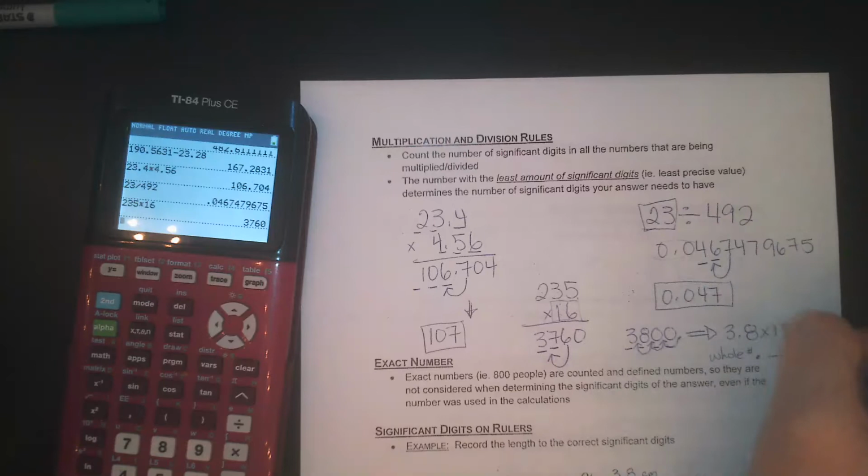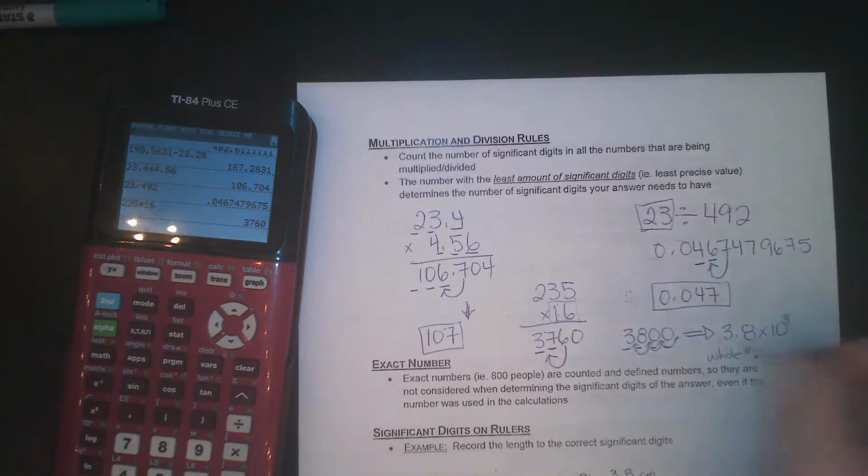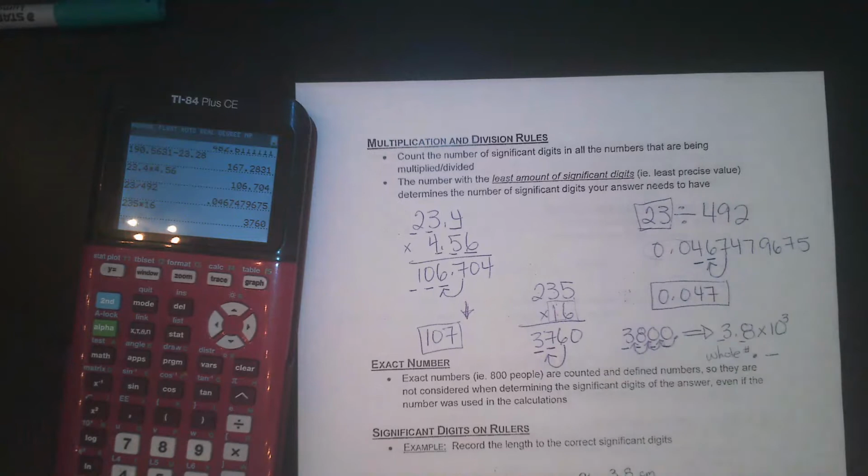I'm going to multiply this by 10 to the power of 3. Okay, we'll explain this more, but just so you know, now I've satisfied my 2 significant digit rule.